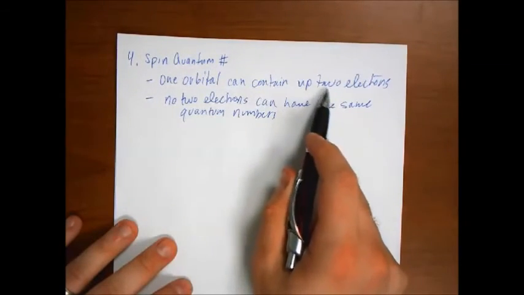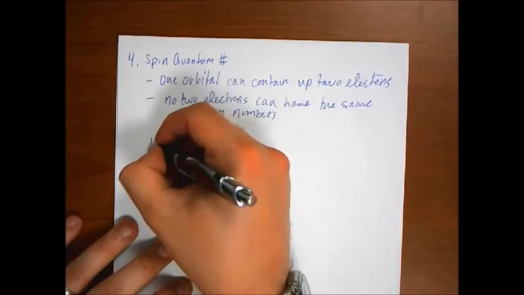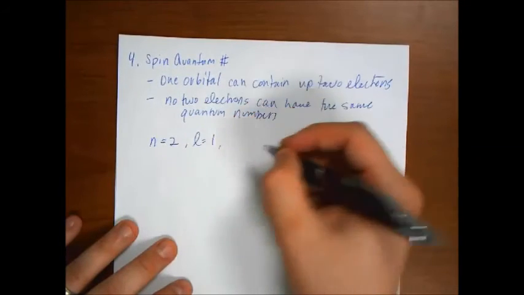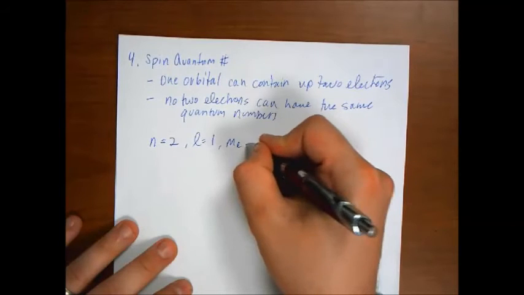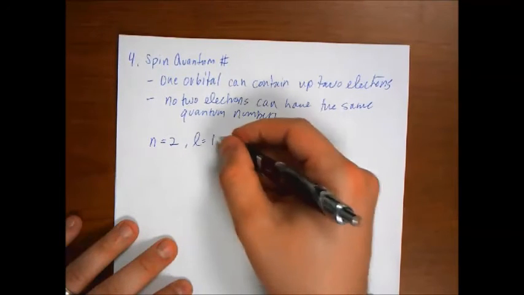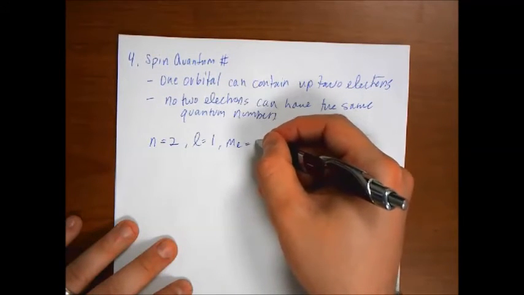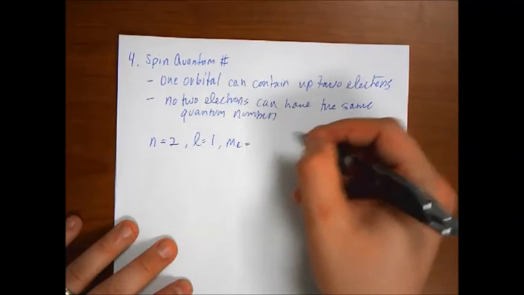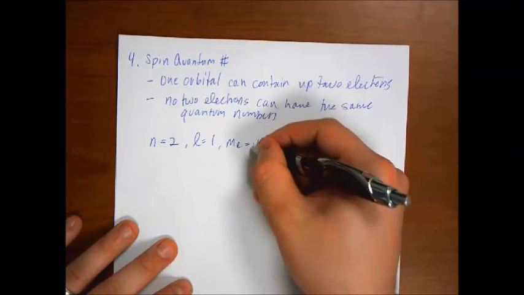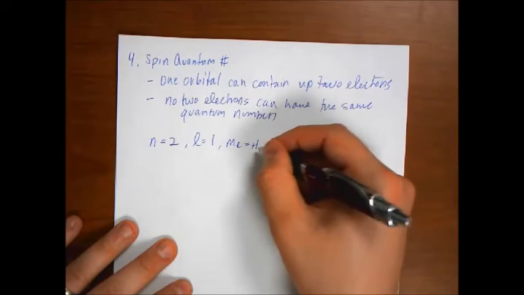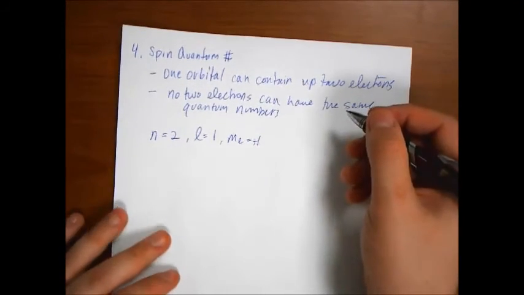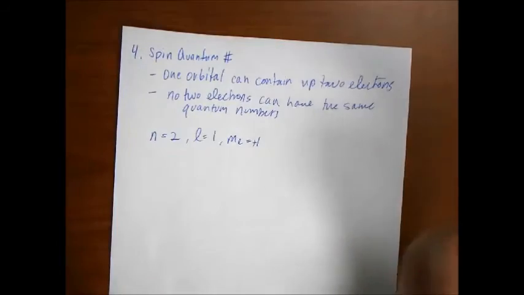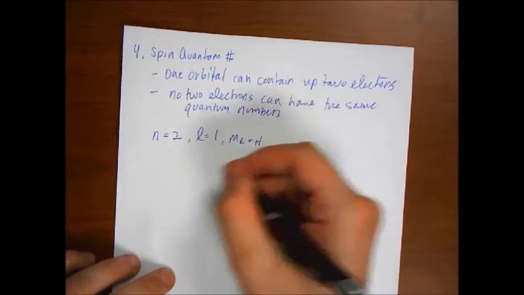So if 2 electrons can be in one orbital, let's say we have n is equal to 2, l is equal to 1, and then we have m sub l is equal to, so this can be either minus 1, 0, or plus 1. So let's just pick plus 1. There can be 2 electrons inside of here. So what we do is we assign a spin quantum number which defines these 2 electrons inside of that one.